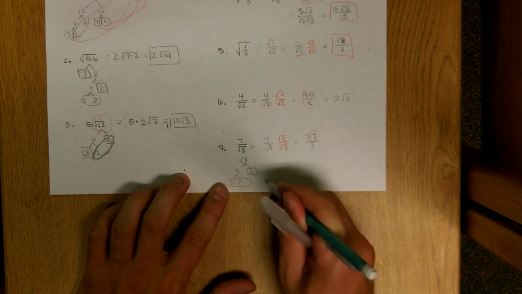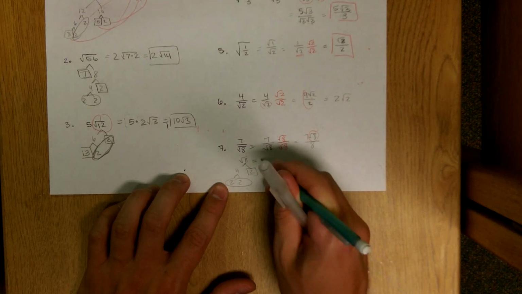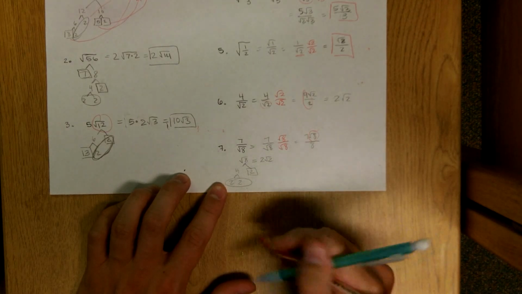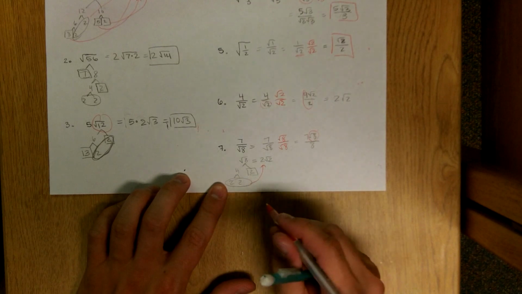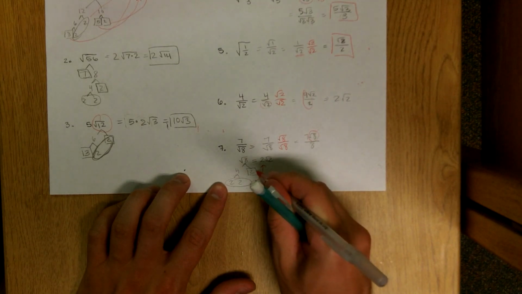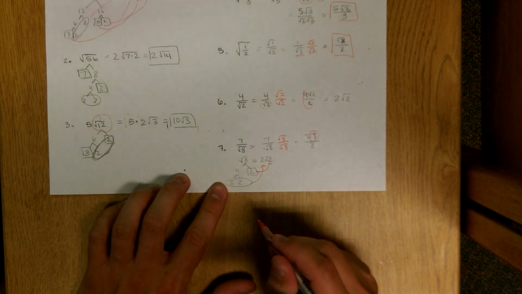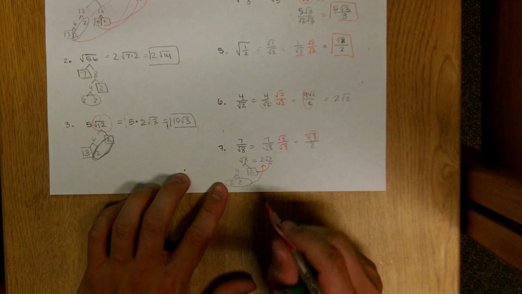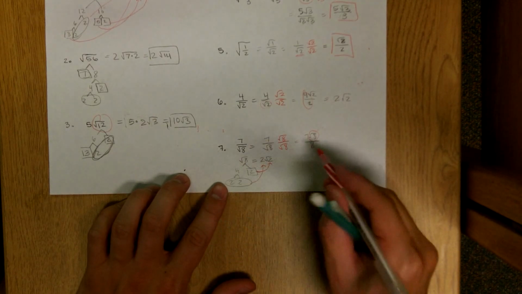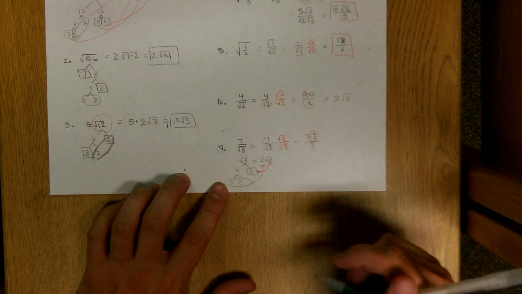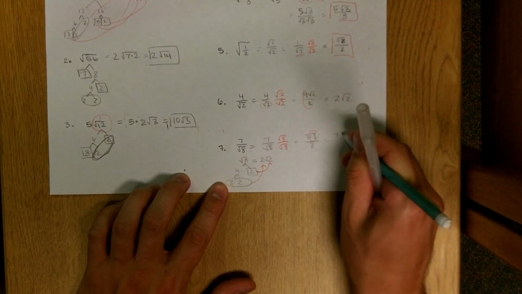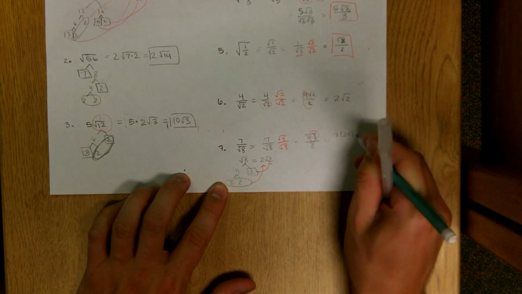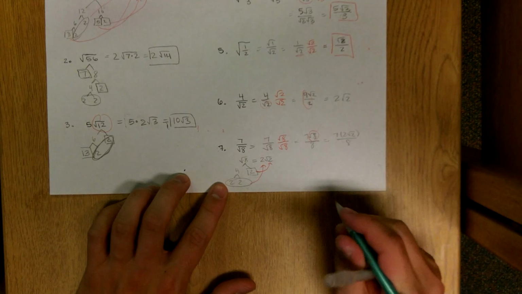So the square root of 8 is 2 square roots of 2. This pair is that 2 outside. This boxed single 2 goes underneath the radical. So square root of 8 is 2 square roots of 2. Where you see the square root of 8, let's put in 2 square roots of 2 over 8.